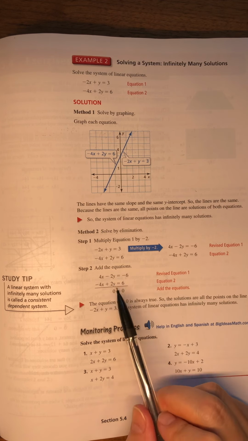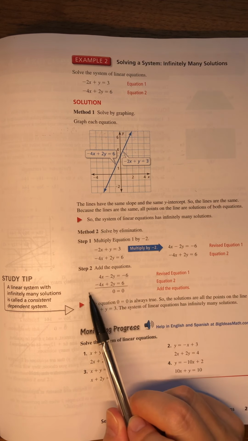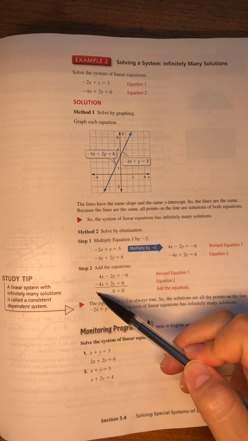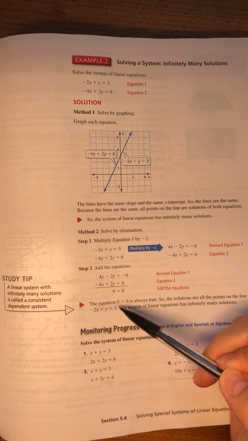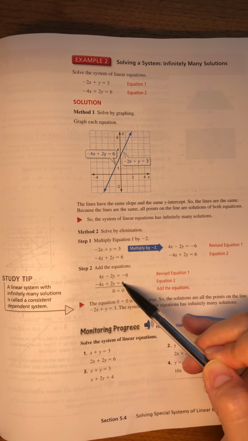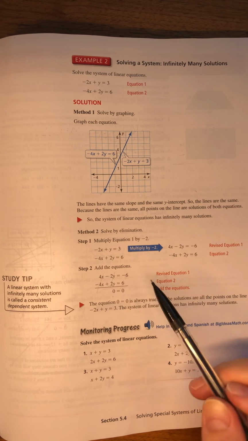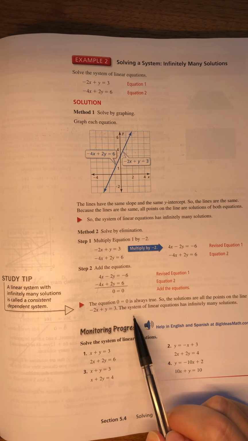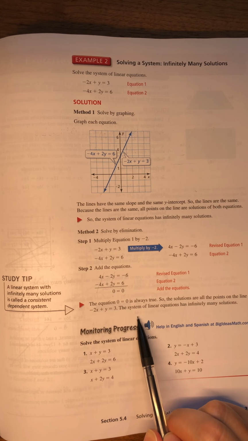Now, the y's have the same coefficient, and we're going to add these two equations together, but look at what happens. The x's cancel out, the y's cancel out, leaving us 0 on the left. The constants even cancel out, leaving us with 0 on the right. Well, since 0 does equal 0, this is true. That means that this has infinitely many solutions.